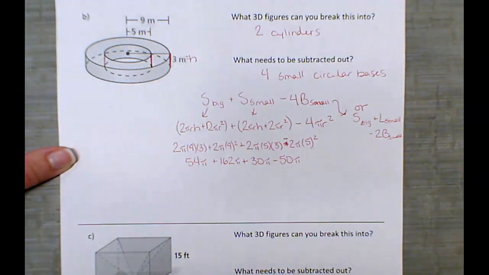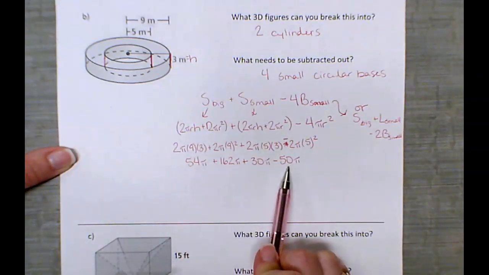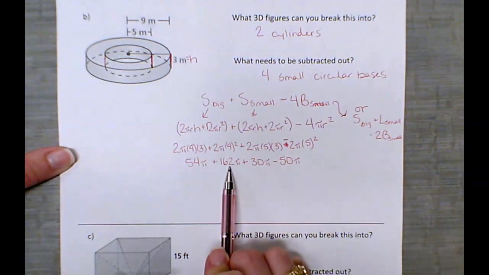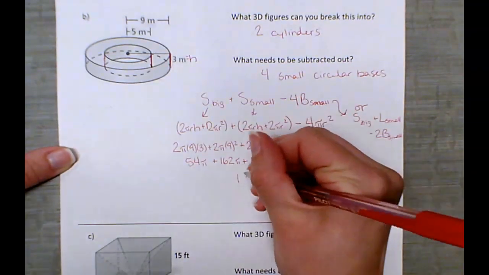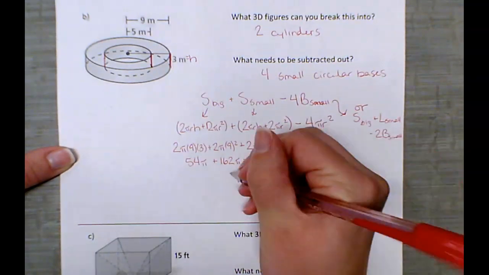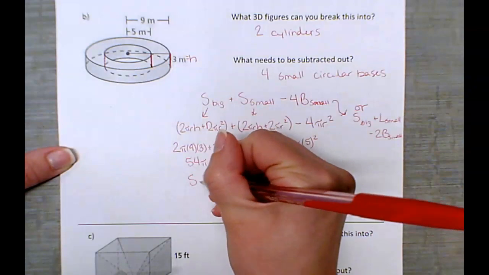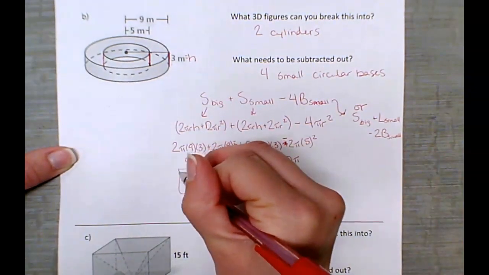Okay. So I'm going to combine my like terms. I'm actually going to do 54 pi minus 50 pi, which is 4 pi, plus 162 pi, so that's 166 pi, plus 30 pi, that's 196 pi. And we're measured in meters squared. This is the total surface area of the composite figure.